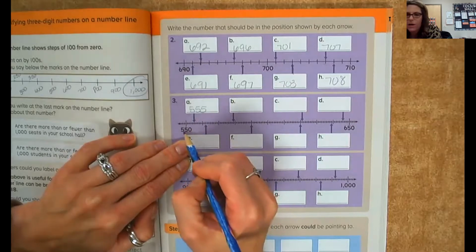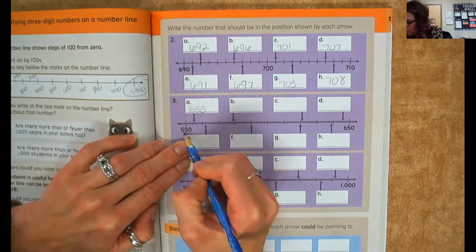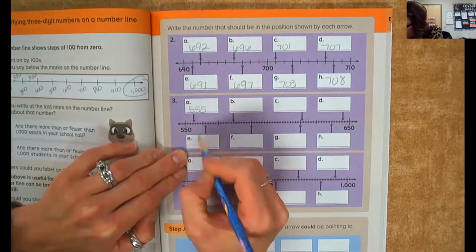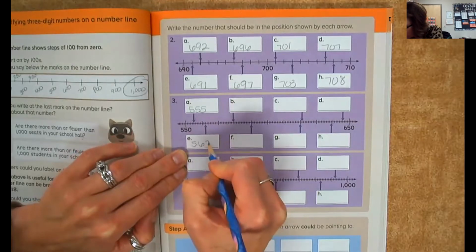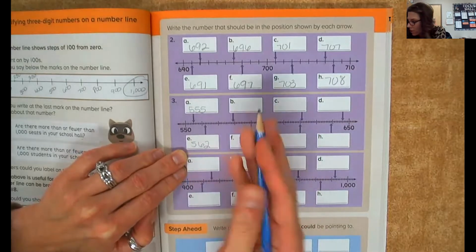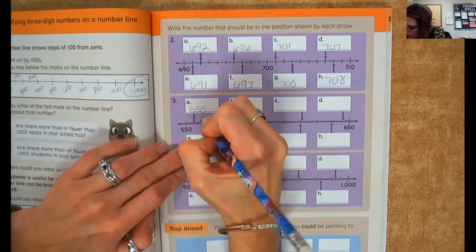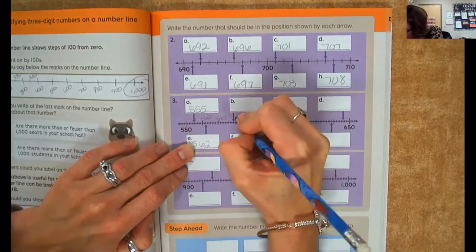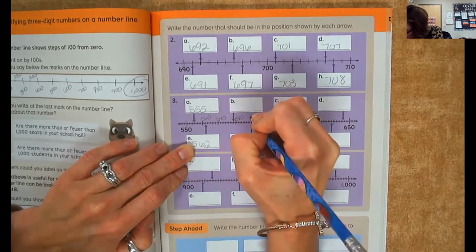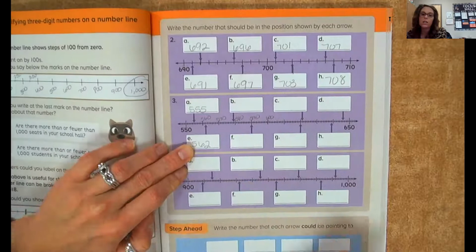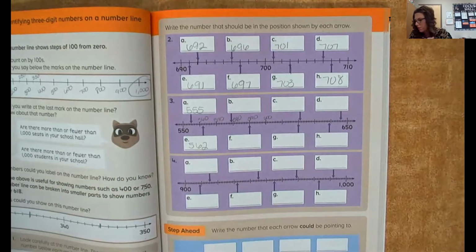If I know I'm counting by tens, if I go 550 and I know this one's going to be 560, I can go 561, 562, and so on. If it helps you to mark them, you can mark this one as 560 and 570 and 580, 590, all these little longer ones, 600. You can do that if that helps you out, okay?